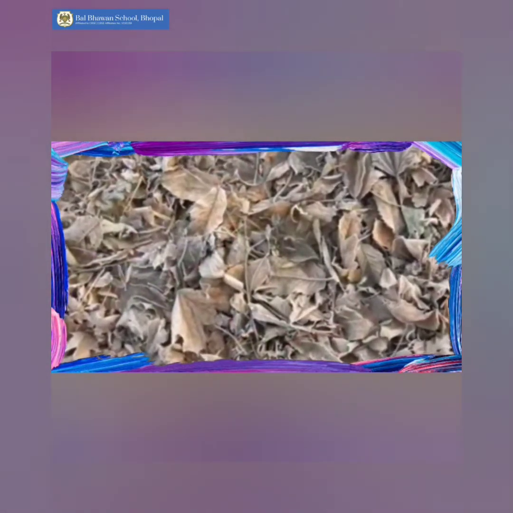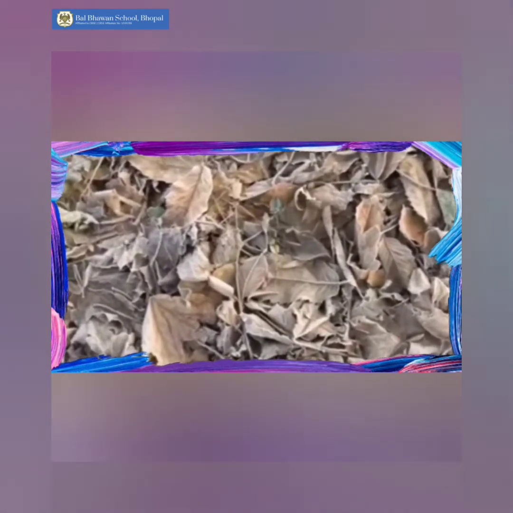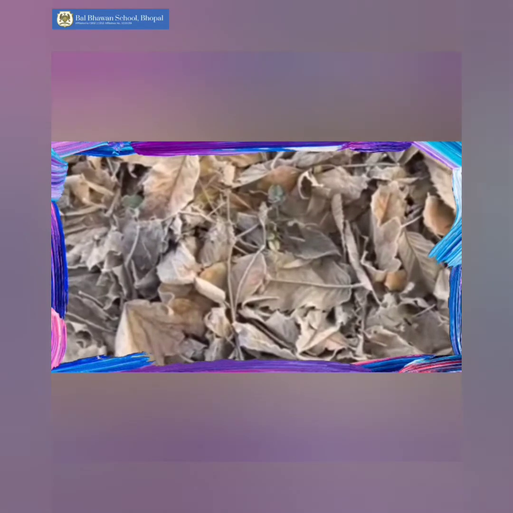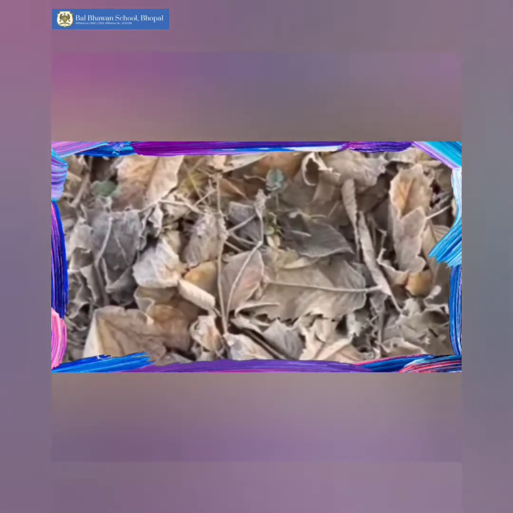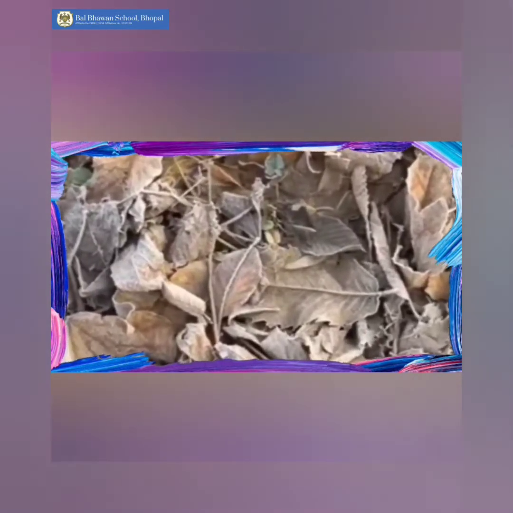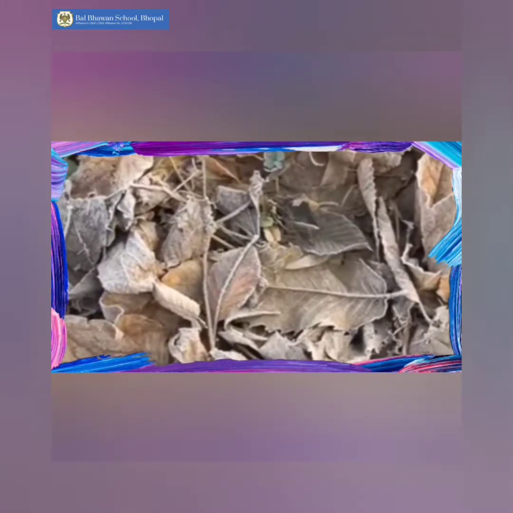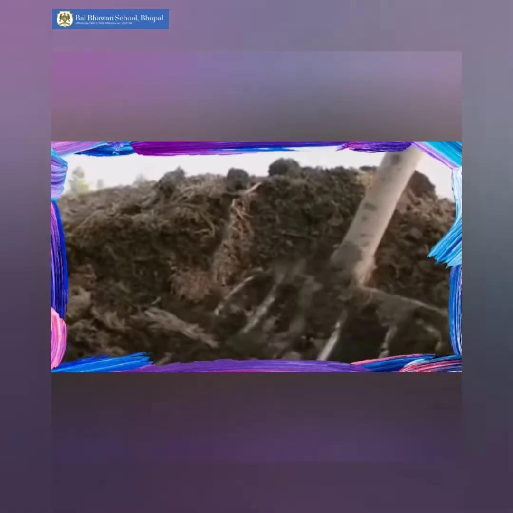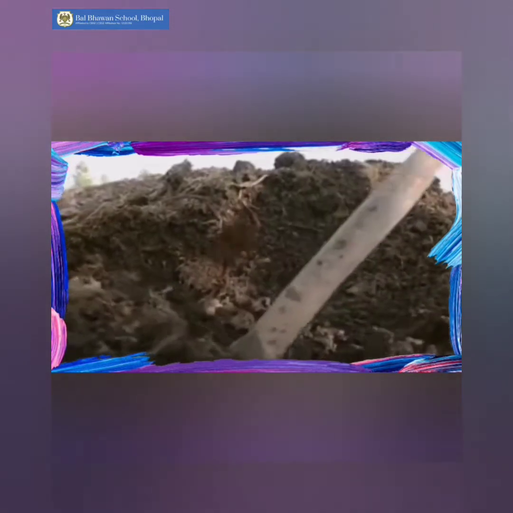Slowly these leaves rot and break down into bite-sized, very small pieces, and form another part of the topsoil, and it is called humus. Humus is very dark in color as it contains all the dead plants and animals.